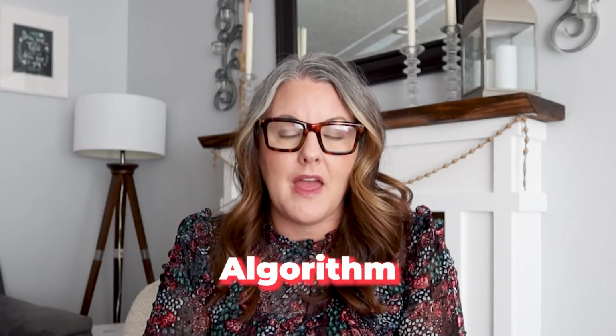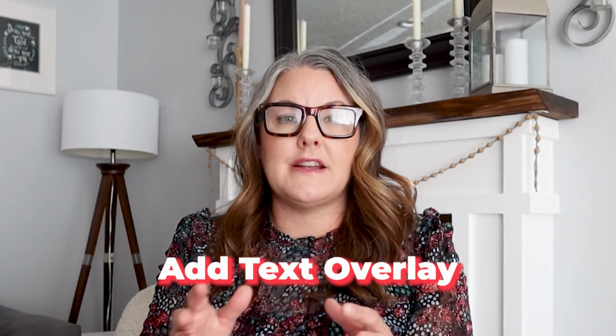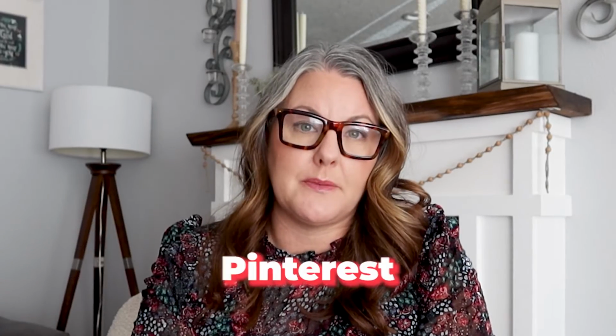You want to put on the image how to make beef bolognese the authentic Italian way. And so not only will that be helpful for the pinner, but it's also helpful for the algorithm. They read that text overlay there. So you want to make sure and add text overlay where appropriate for any pin that you're uploading to Pinterest.